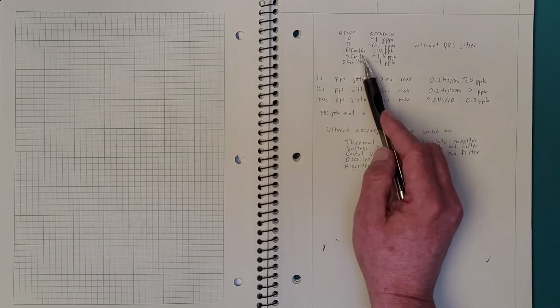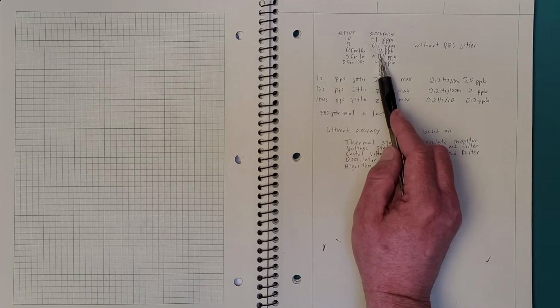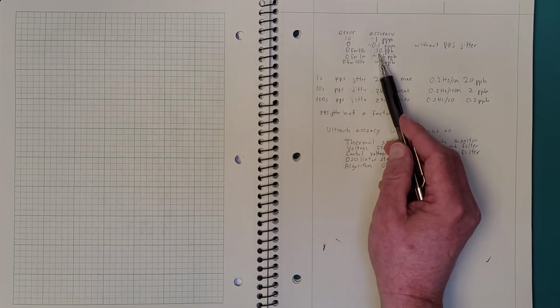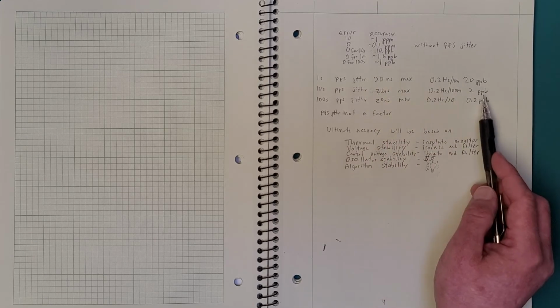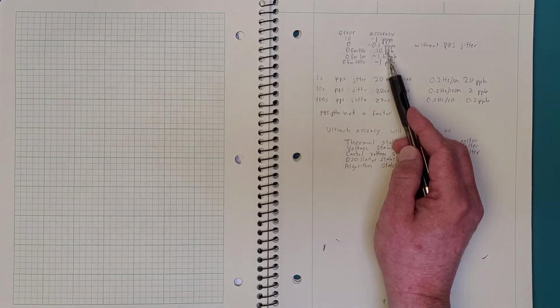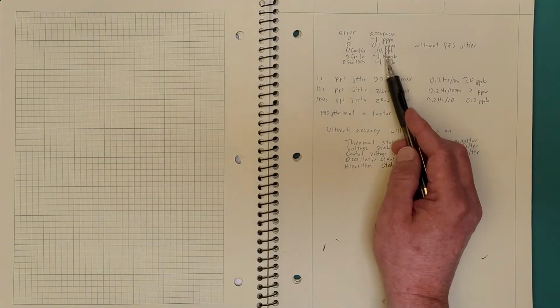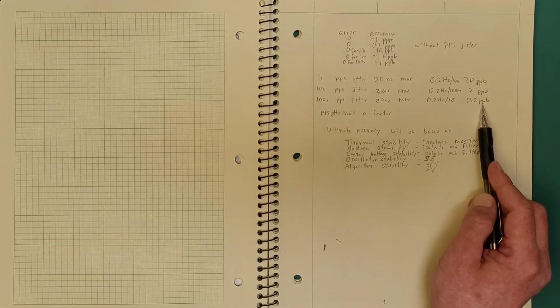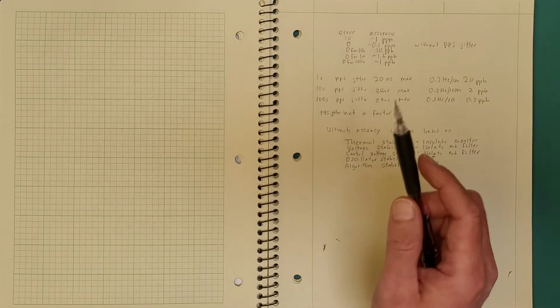And at 10 nanoseconds, the accuracy of my measurement of my clock, it's 10 parts per billion. So the error from the jitter is now less than the error of my clock accuracy. And at 100 nanoseconds, where I can potentially measure 1 part per billion, the jitter contribution is 0.2 parts per billion. So it's no longer a factor. So PPS jitter, it's not a factor for this.